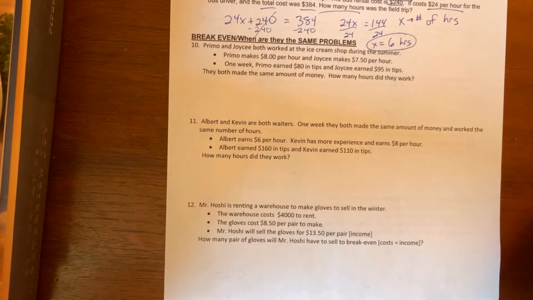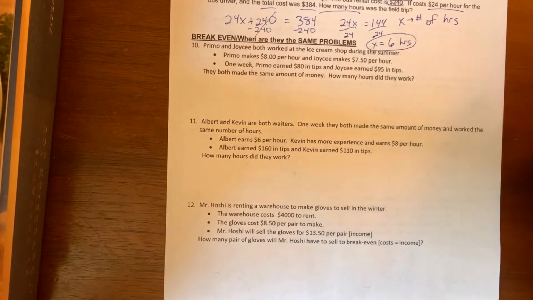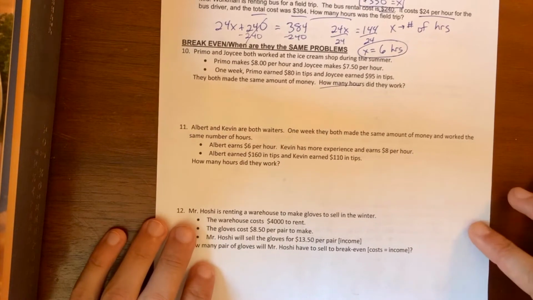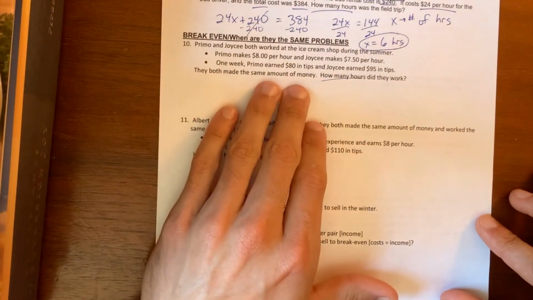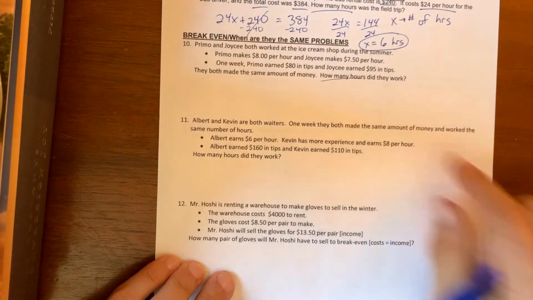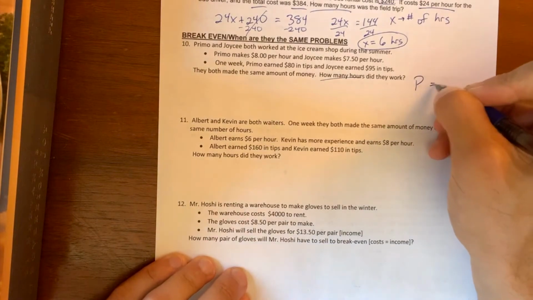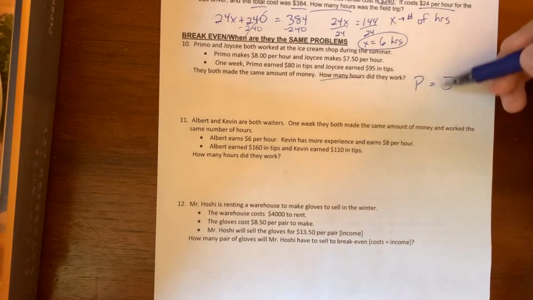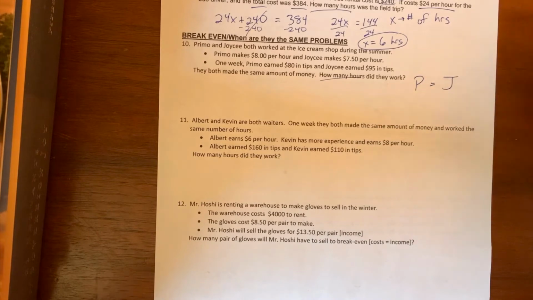Okay, now notice this doesn't give you a total, like they both made this much money. What we're assuming is, it doesn't state this, but we're going to assume that they must have worked the same amount of hours. It says they made the same amount of money, which is helpful to know, but we also want to know how many hours, and that's going to be the same as well. What we want to figure out is when Primo's amount of money can equal Joycey's amount of money that they earned. We're going to set these two equal to each other, okay?